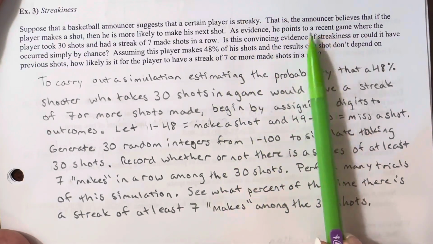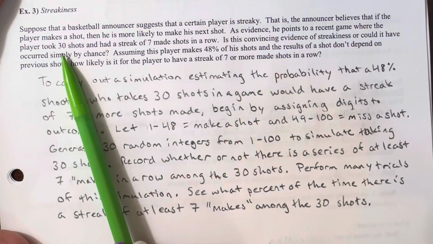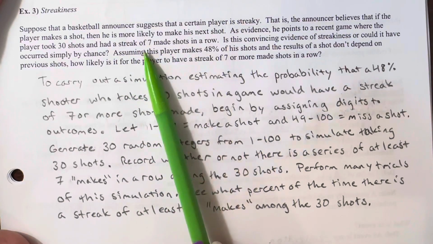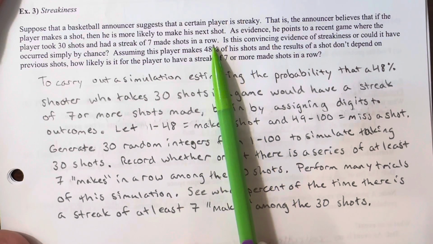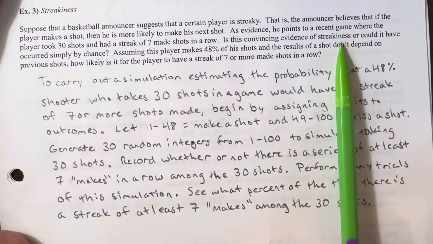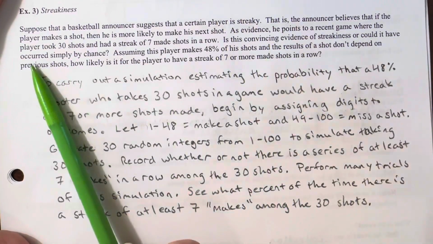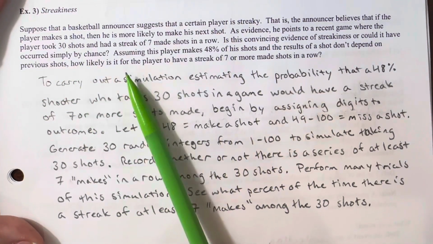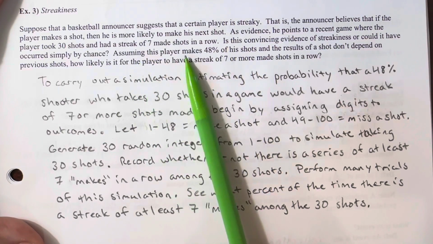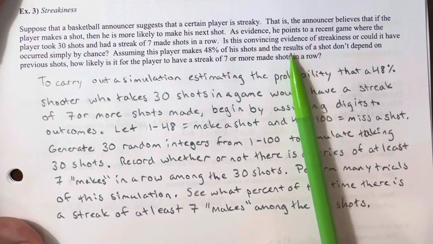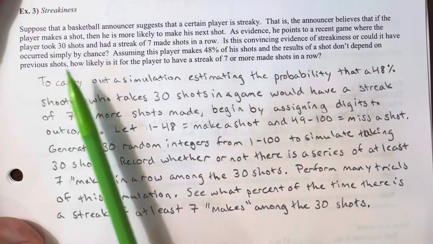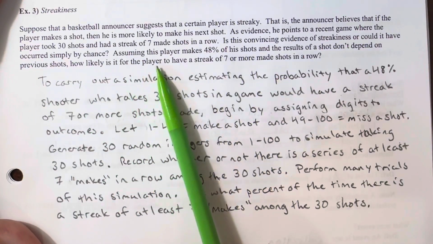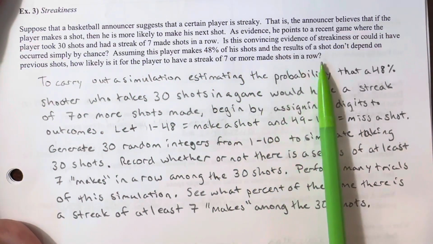As evidence, he points to a recent game where the player took 30 shots and had a streak of 7 made shots in a row. Now, is this convincing evidence of streakiness, or could it have occurred simply by chance? Assuming this player makes 48% of his shots and the results of a shot don't depend on previous shots, how likely is it for the player to have a streak of 7 or more made shots in a row?